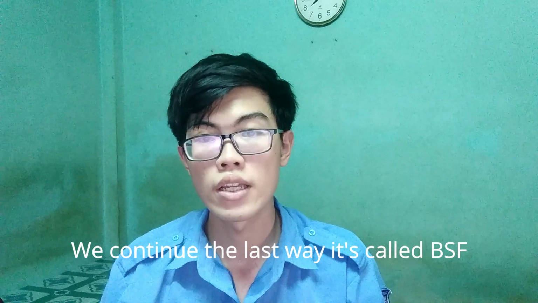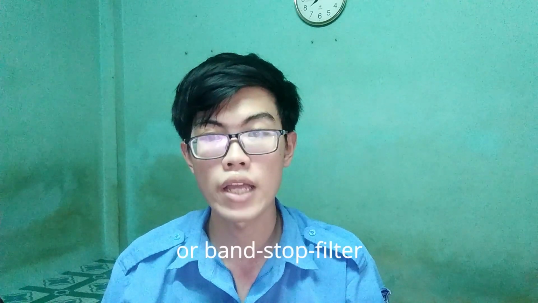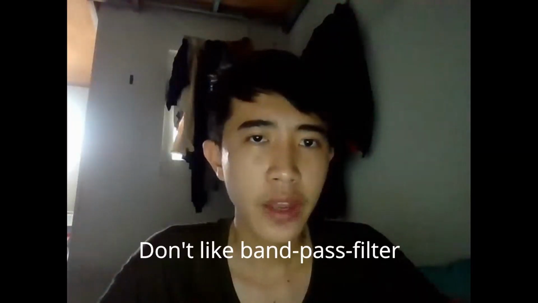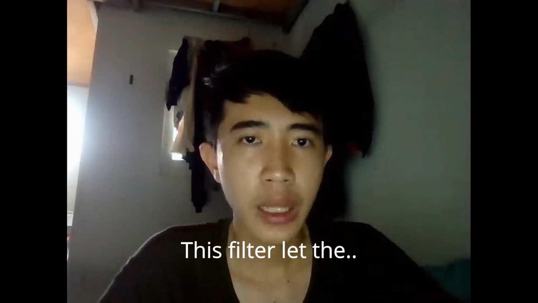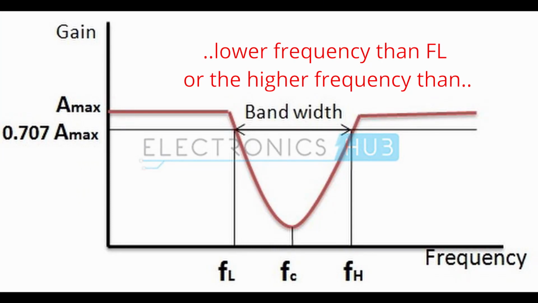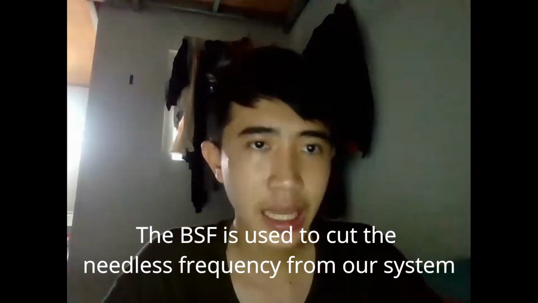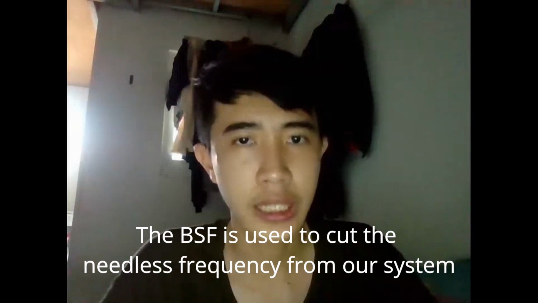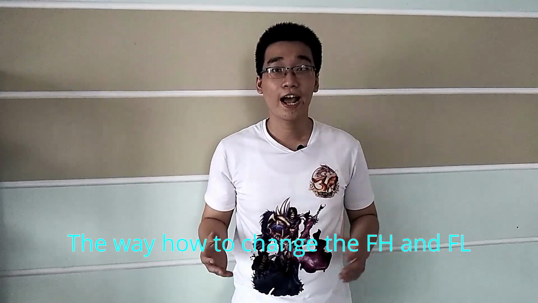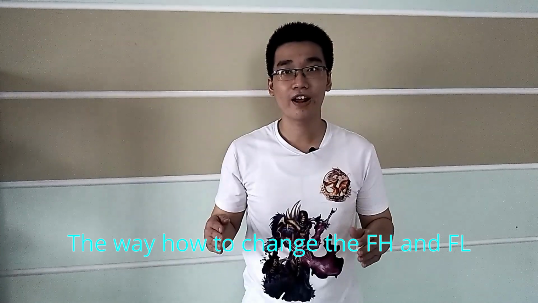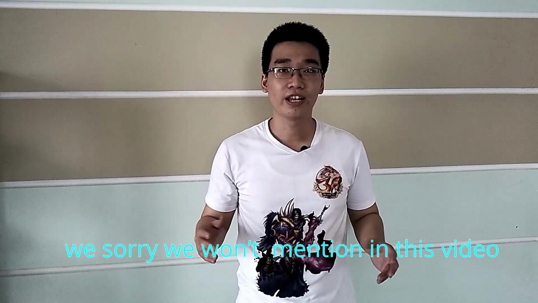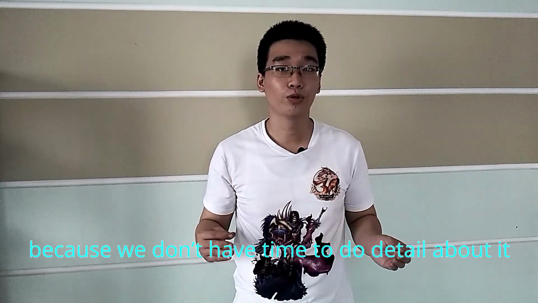And there we are. We continue with the last way. It is BSF, or band stop filter. Unlike the band pass filter, this filter lets the frequency lower than FL or higher than FH through and cuts the frequency between FL and FH away. The BSF is used to cut the noise frequency from our system. How to change FH or FL, we don't mention in this video because we don't have time to go into detail about it.